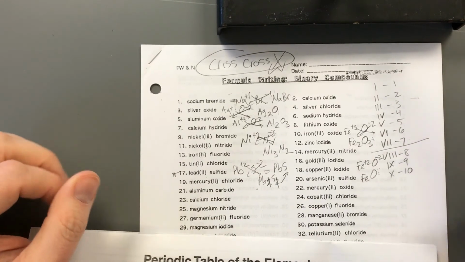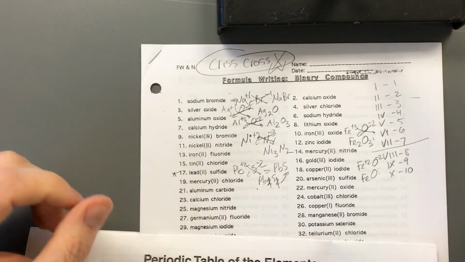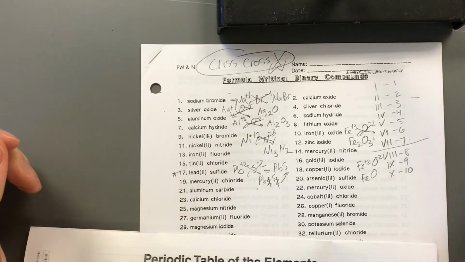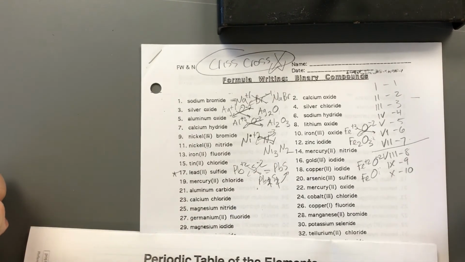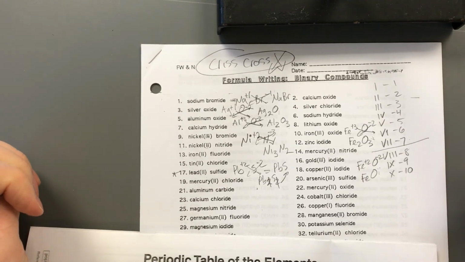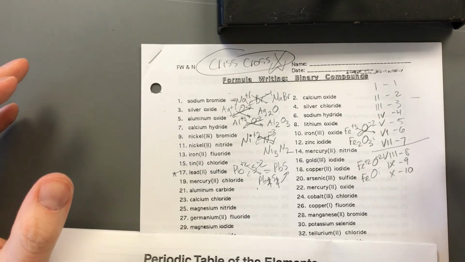In another video, we will learn how to do crossing with larger compounds that deal with polyatomic ions, for example, or 3 or more elements, and again, dealing with things like table E. So look forward to the next video where you can learn a little bit more, and hopefully you found some benefit from this to help you go through your periodic table and to name your compounds.